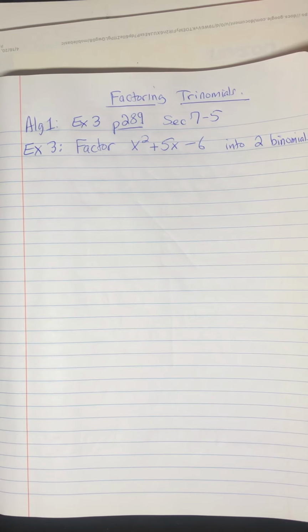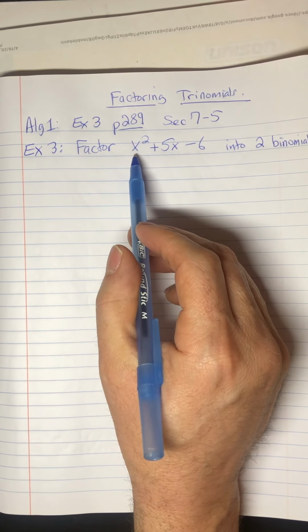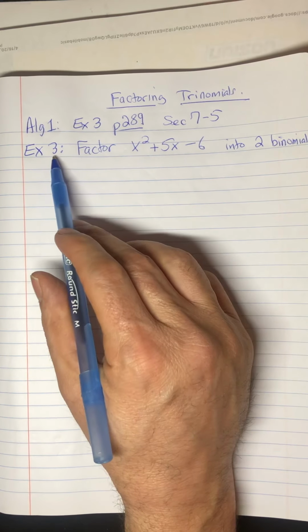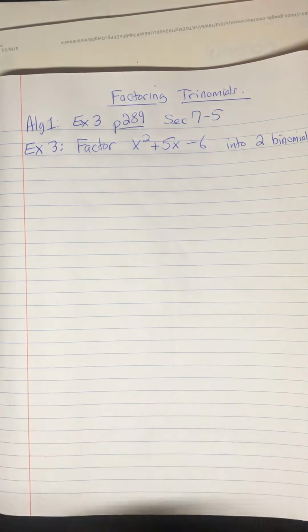Hey guys, I'm back. This is example 3, section 7-5, factoring trinomials. Here's another example I want you to copy in your notes, and then afterwards I'm going to have you do the try it example 3, which is on page 154 still of your workbook. There's also an A and B there. So let's go ahead and do this problem the same way we did the last ones.